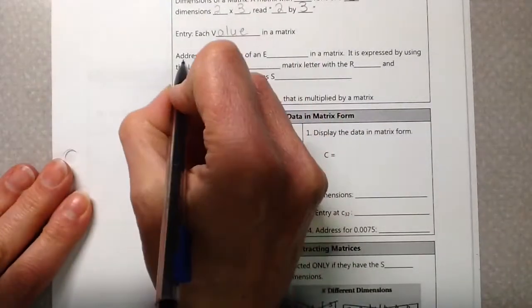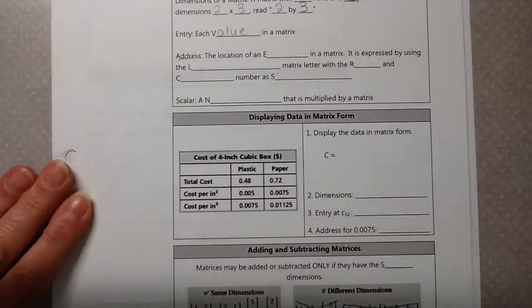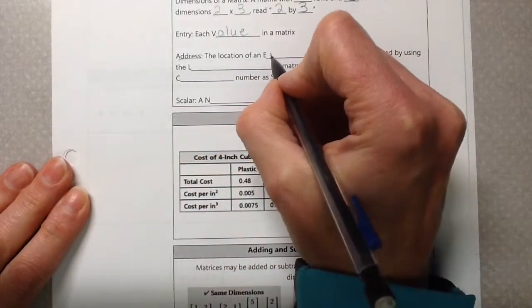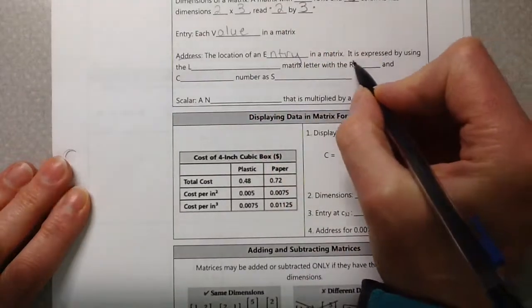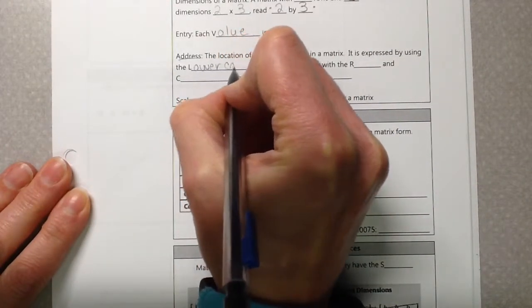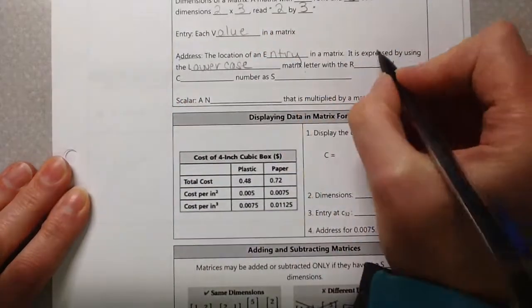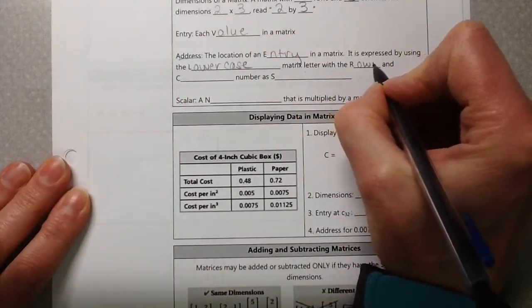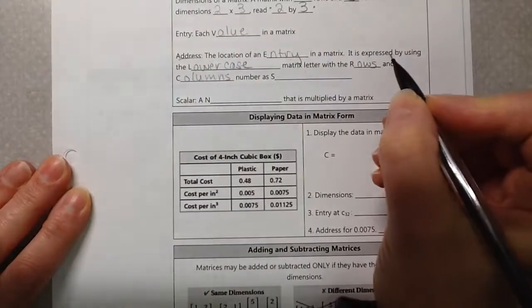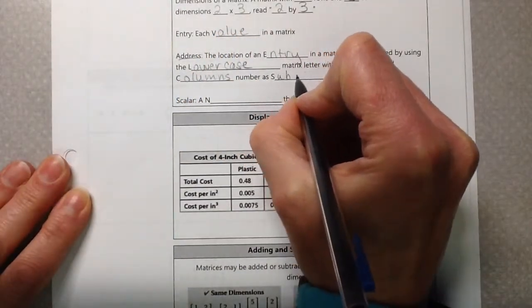Now, we're going to talk about address. You have an address where you have a house number and a street, and it gives you the location of where you live in Swartz Creek. And the location of an entry in a matrix is expressed by using the lowercase matrix letter with the row and column as subscripts.